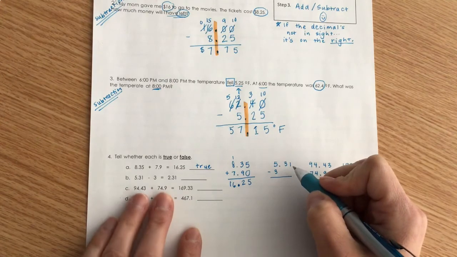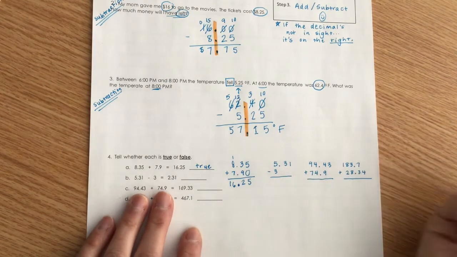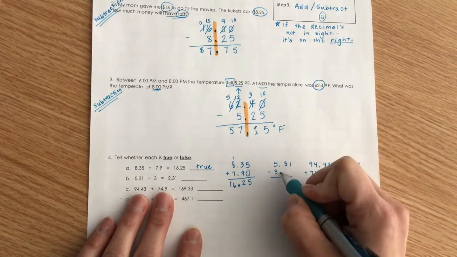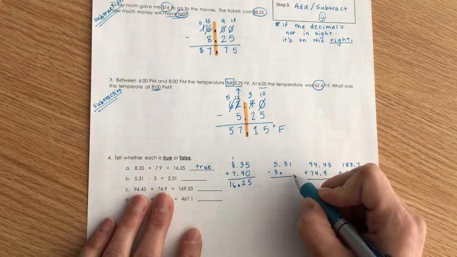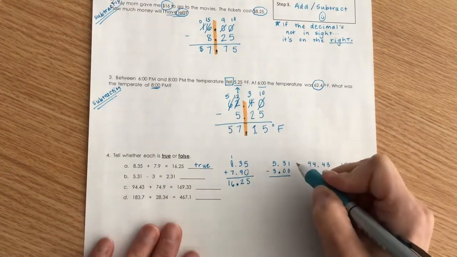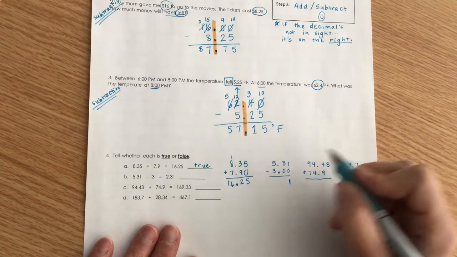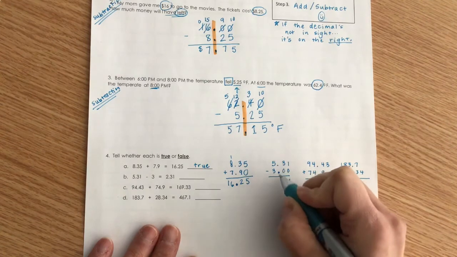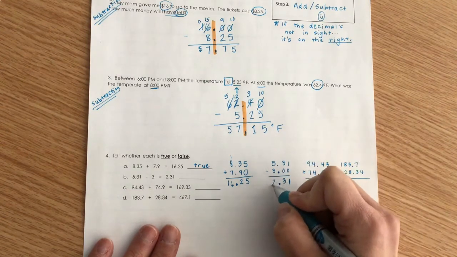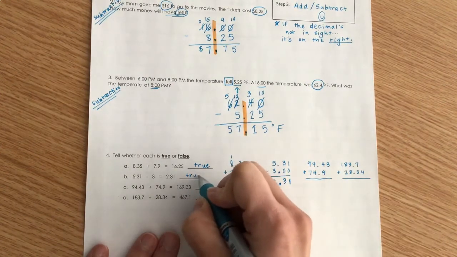The second one, 5 and 31 hundredths minus 3, does it equal 2 and 31 hundredths? We shall see. So I need to put a decimal point here, and then right here and here I need to fill in with zeros. Okay, 1 minus 0, 1. 3 minus 0, 3. Bring down my decimal point. 5 minus 3, 2. So is that true? Yes. Yes, another true one.